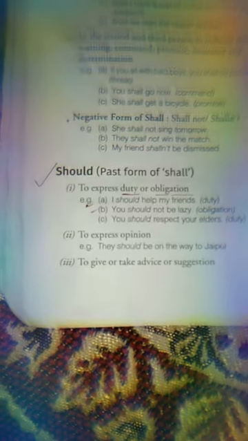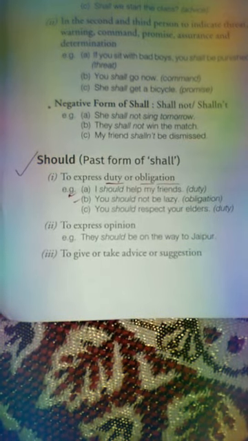Okay, now moving on to the next modal auxiliary verb. Very, very important. Should. Should, past form of shall as well, has a certain very important separate usage. Should is used to express duty or obligation, but there is no compulsion at all. When compulsion is there, it will be either must or ought to. When compulsion is not there, should is used. In Hindi, it gives an expression of chahiye.